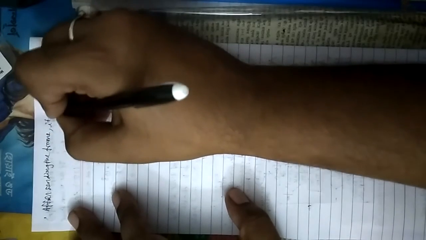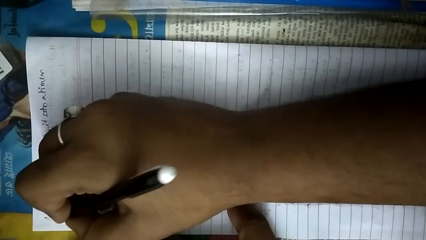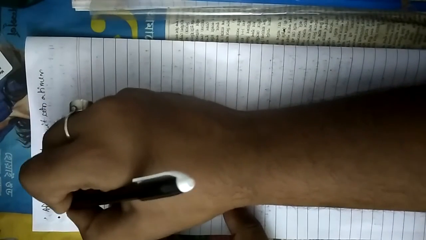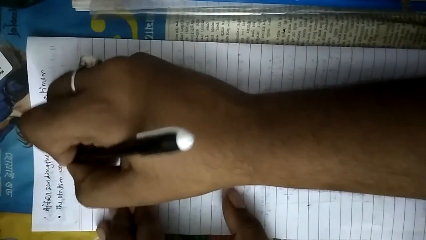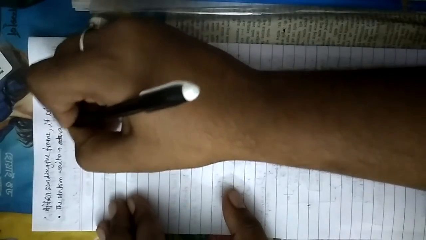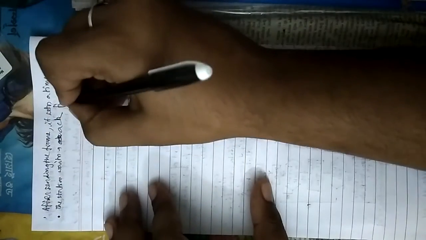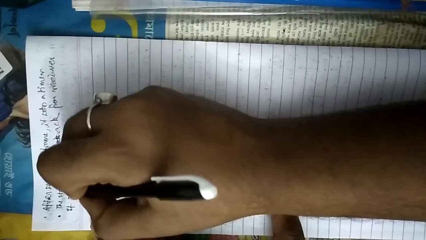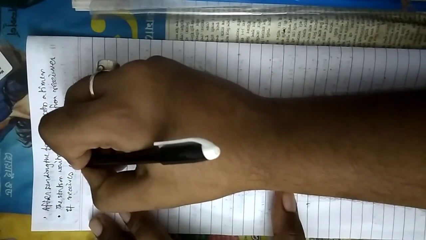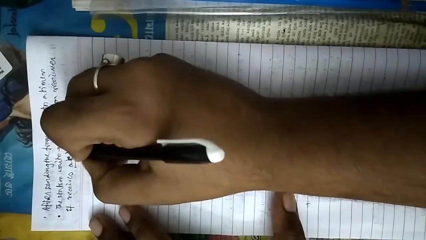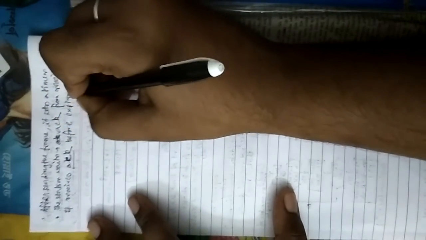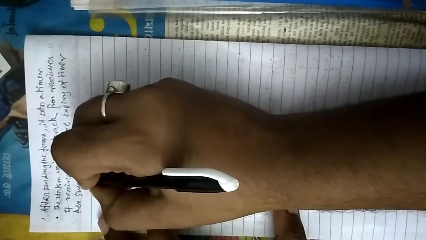it sets a timer. Next, the station waits for acknowledgement from the receiver, and if it receives acknowledgement before expiry of the timer, then it is a successful transmission.